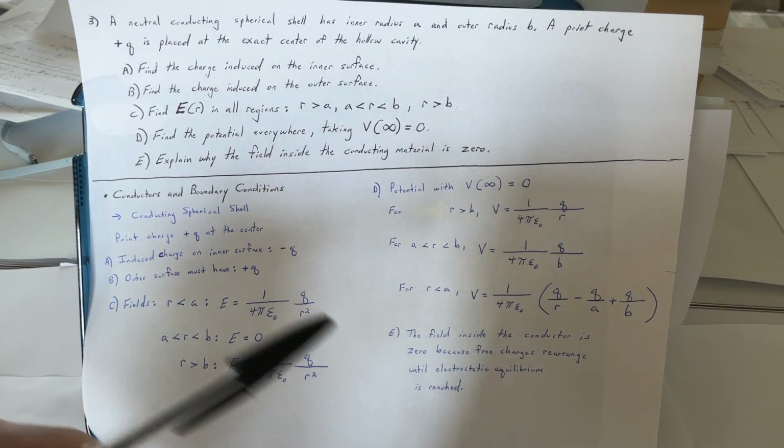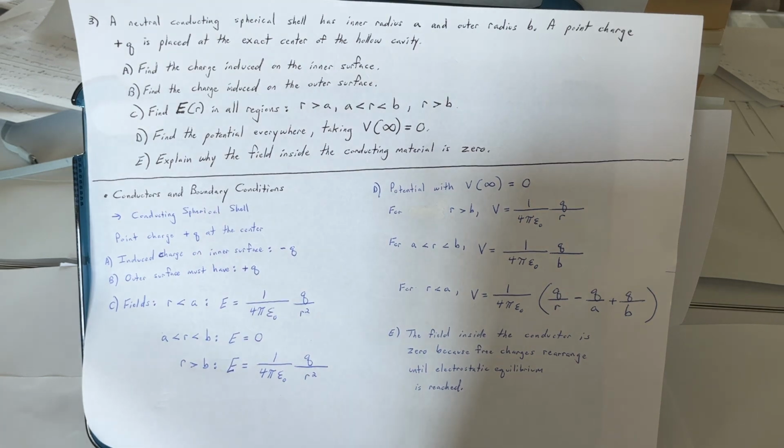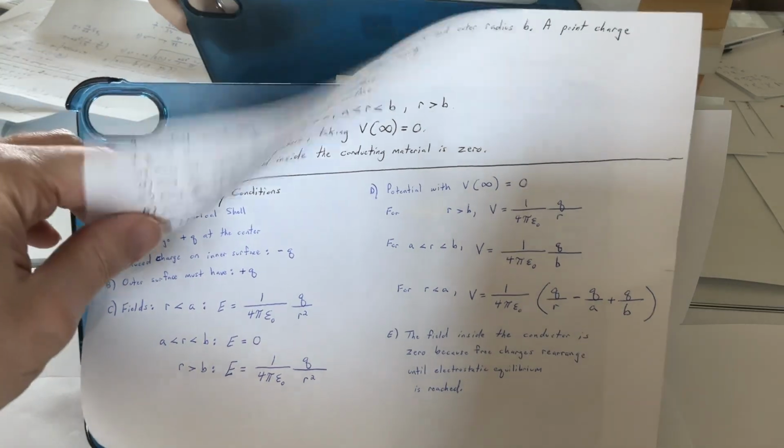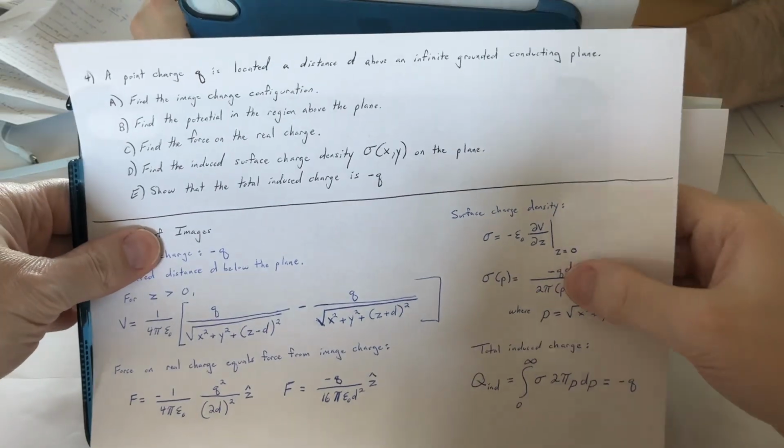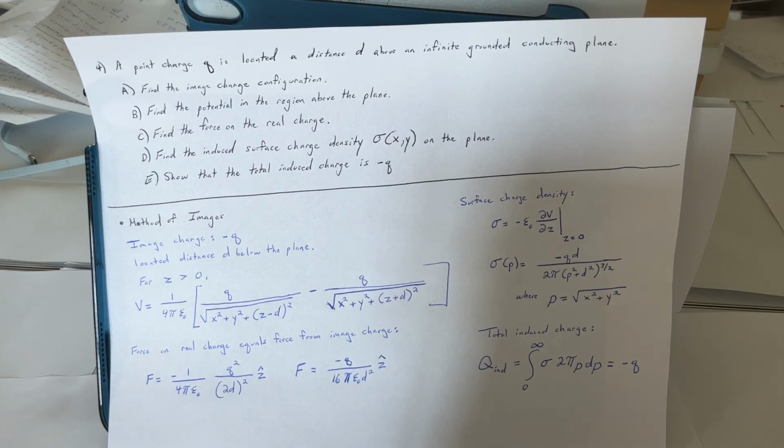In part E, the field inside the conductor is 0 because free charges rearrange until electrostatic equilibrium is reached. Okay, so that takes care of number 3. Moving along now to number 4.